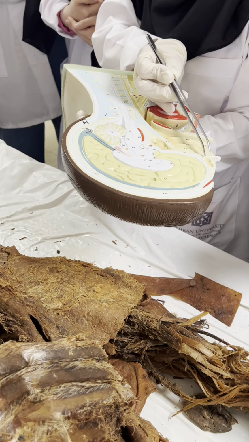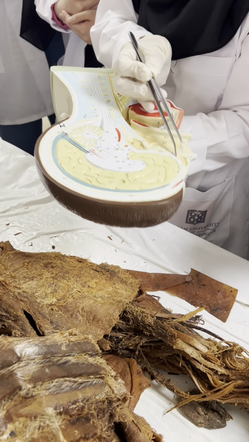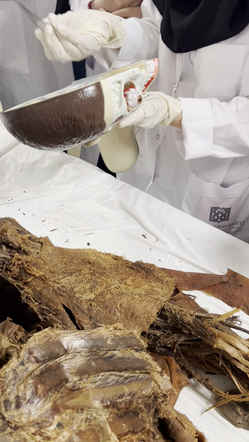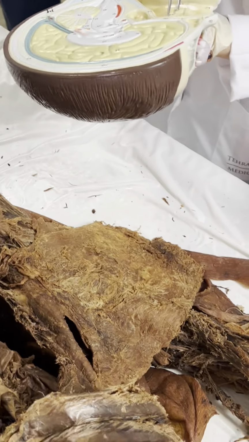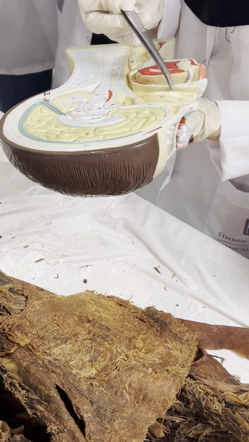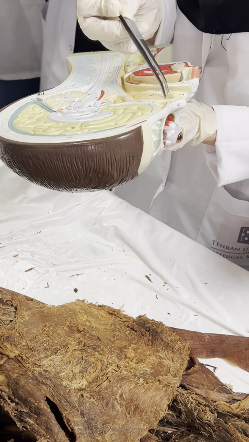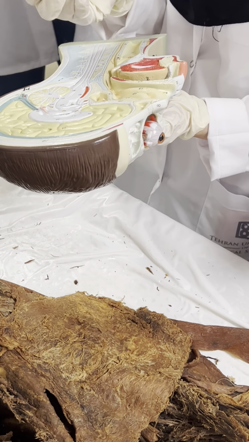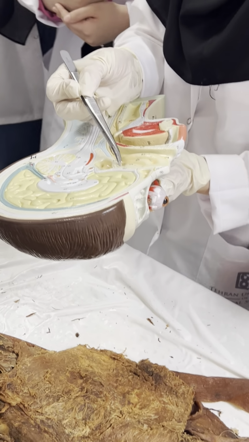Sphenoid. What's the name of this sinus? Frontal sinus. What's the name of this concha? Superior, medial, inferior. Inferior meatus, middle meatus, superior meatus. Show me where the sphenoethmoidal recess will be.